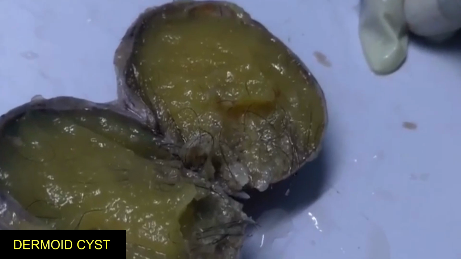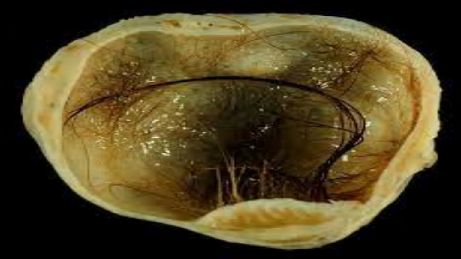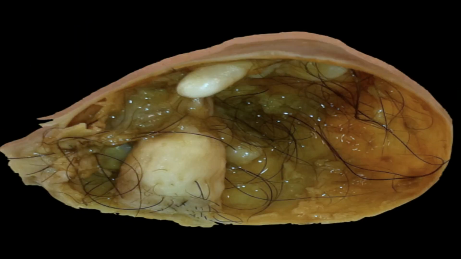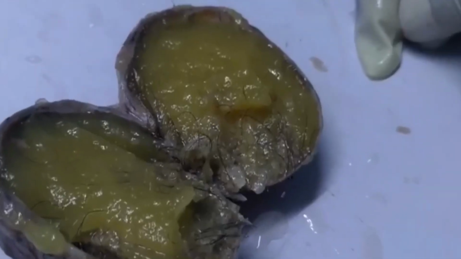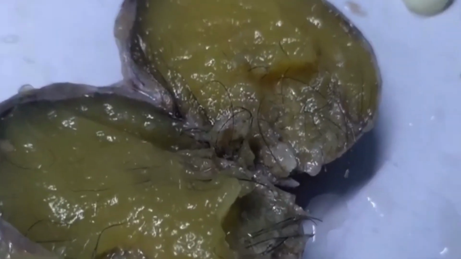This one is also called a teratoma because its abnormal growth can contain tissue like hair, skin, teeth, and even other tissues that are from the residual embryonic cell. So what makes up your body when you're a baby. The dermoid cyst can occur at any age, but most times it occurs in the childbearing age.